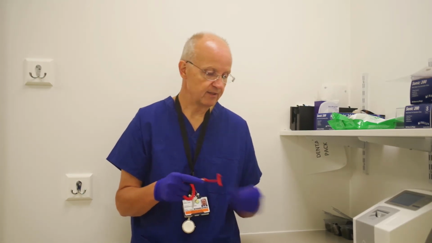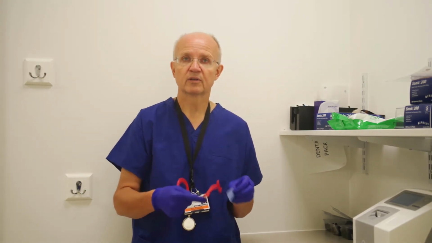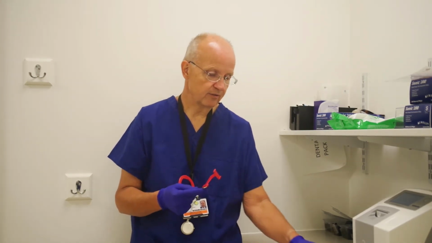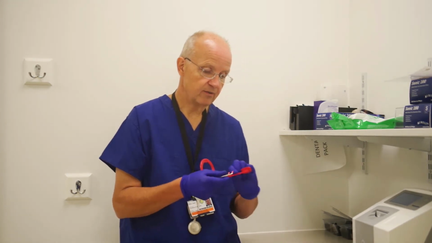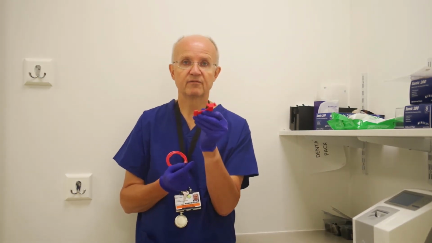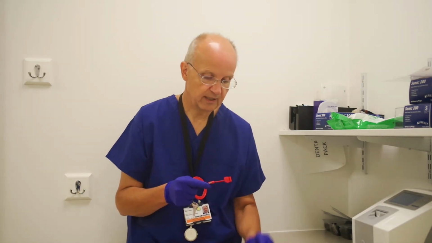And what that means is that instead of holding the film in the mouth horizontally like that, we're going to hold it in vertically. Quite often we would need to do that if there's a high degree of bone loss, because we want to see the bone level. In those circumstances, we're going to use a vertical bite wing holder, and what that does is hold the film in vertically.